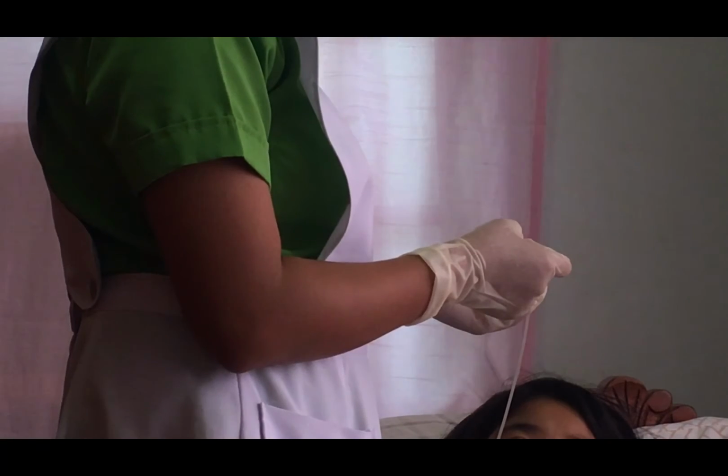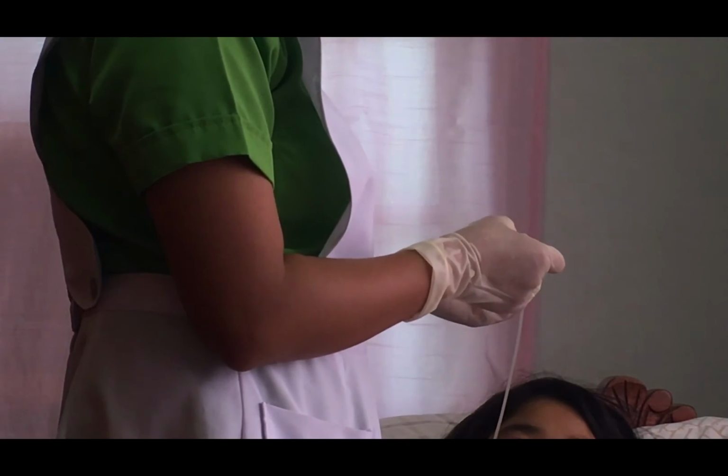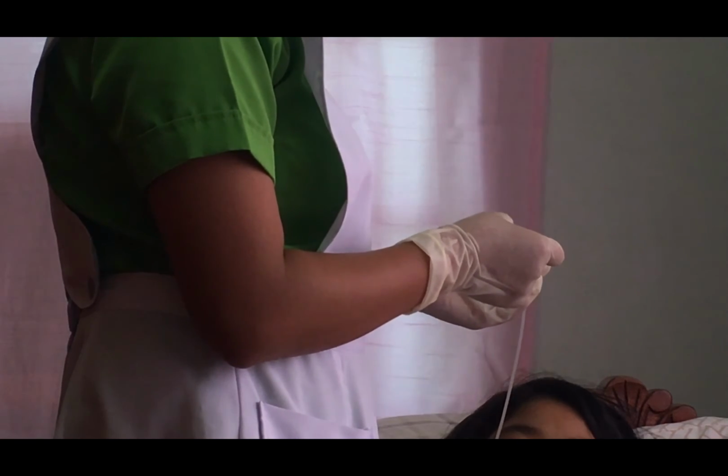Check for the placement of the nasogastric tube by attaching a syringe on the free end of the tube, then aspirate gastric contents. The pH level of the gastric content that was aspirated should be below 6. For better assurance of the placement of the tube, we need to obtain an X-ray before instilling any feedings or medications.